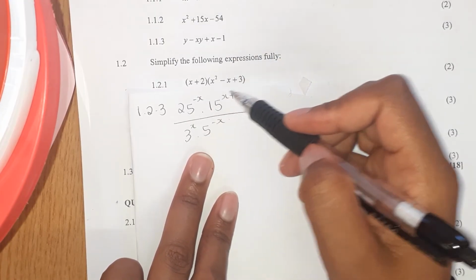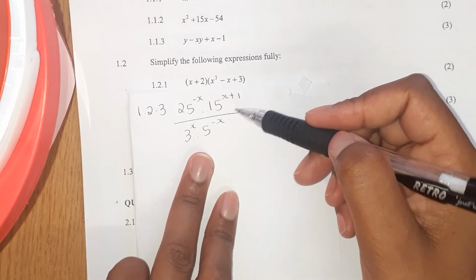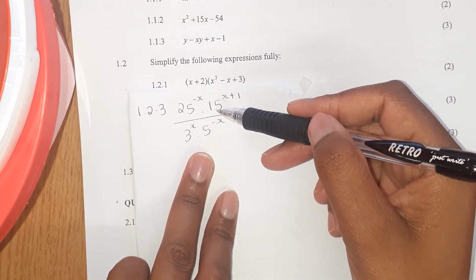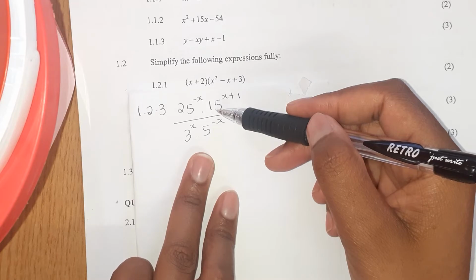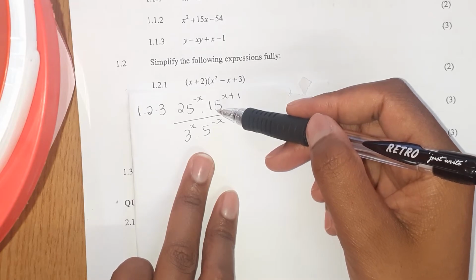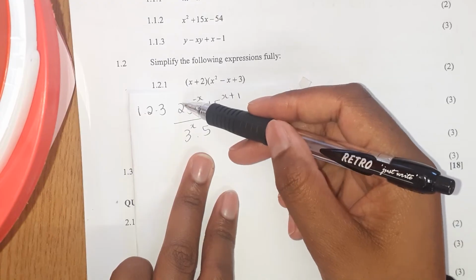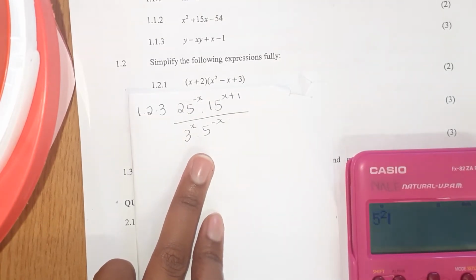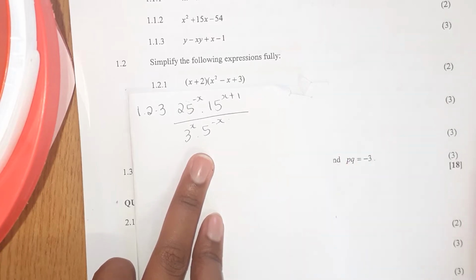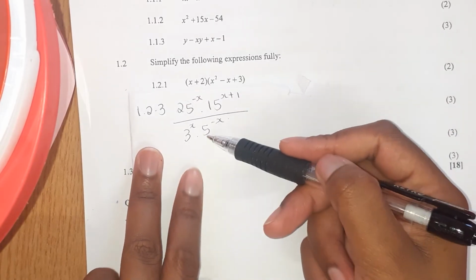So 15 can also be written as 3 times 5, and 25 can be written as maybe 5 to the power of 2. We can write these 25s, but we just have to break it.